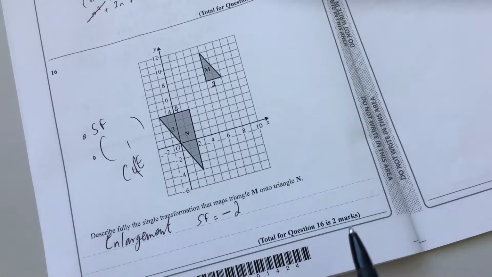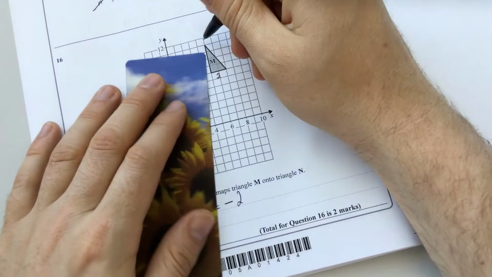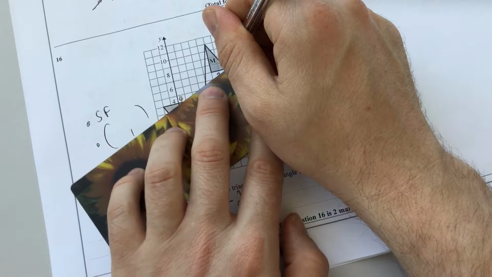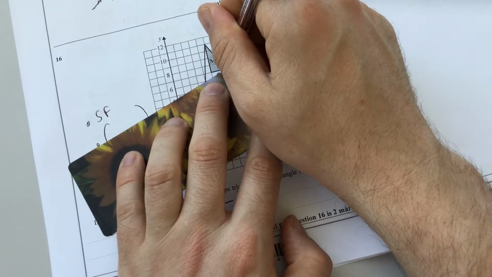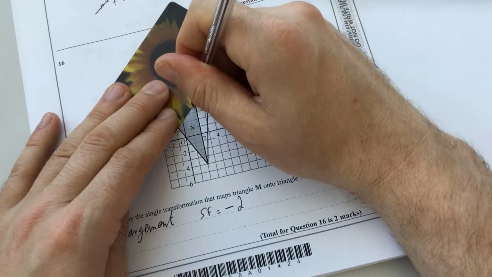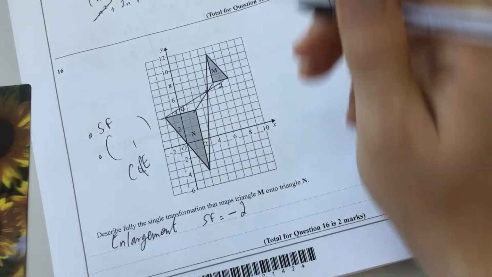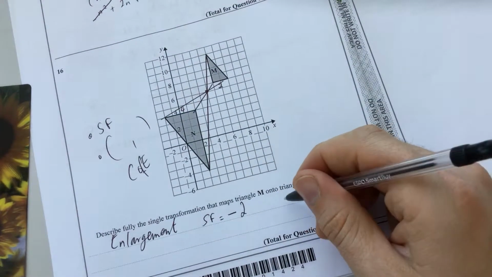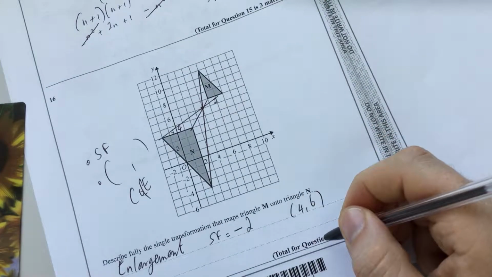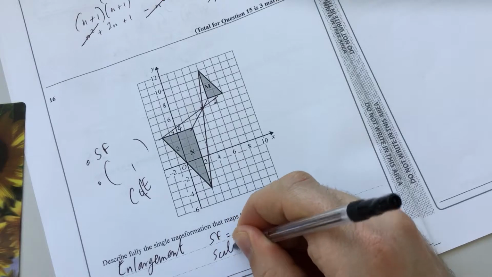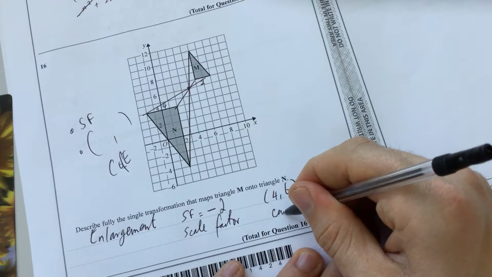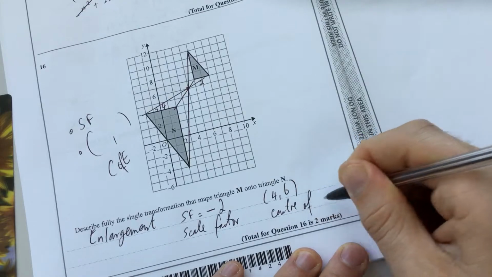Okay. Now, to find the center of enlargement, you just connect up the corners. Like this. Like that. I could do the other one if I want to. There we go. Got it there. And so the center of enlargement is 4, 6. So that's the center of enlargement. So I'm actually going to write scale factor. Stop being lazy, really. Scale factor and center of enlargement.